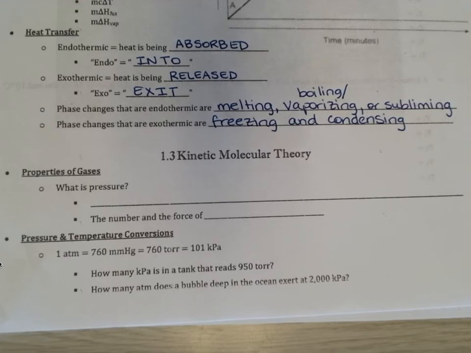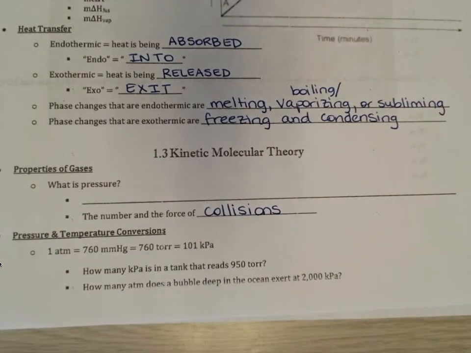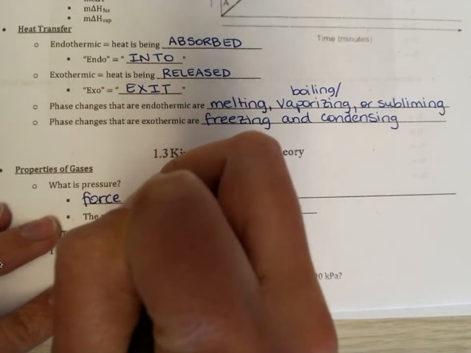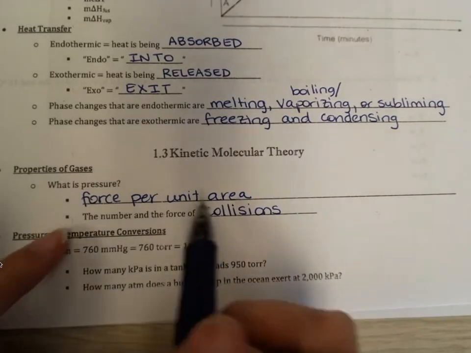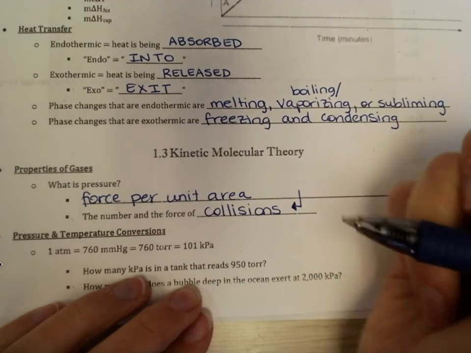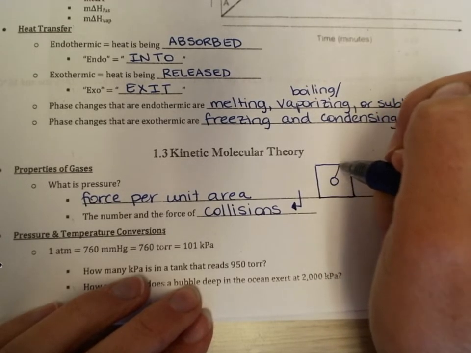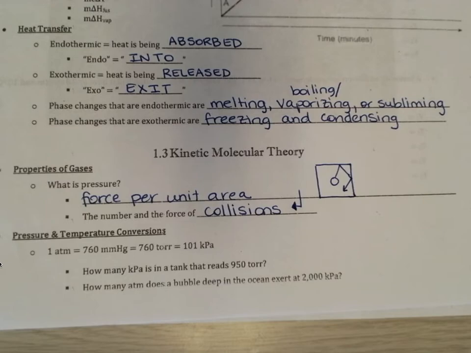So what is pressure? Remember we talked about how pressure is the number and force of collisions. Remember, I bang on the wall, and I'll bang on here too. Our official definition of pressure is the force per unit area, so the space that force is occupying. But for us, we really want to focus on those collisions, right? Those particles in a container, as they hit the sides and bounce around, they would increase the force.